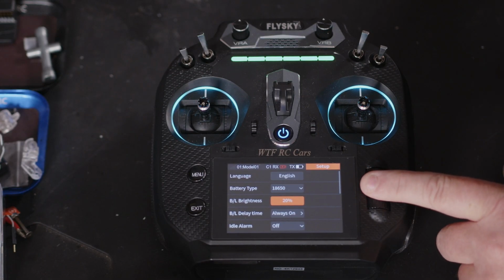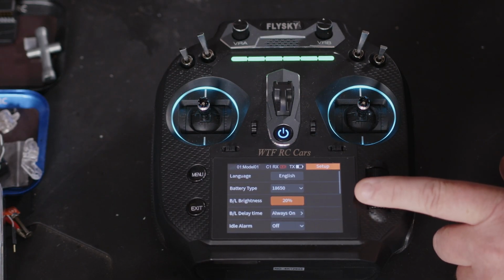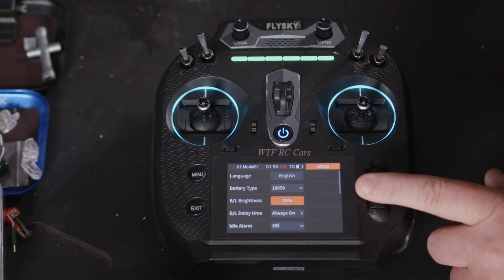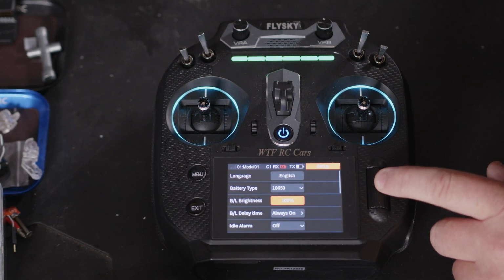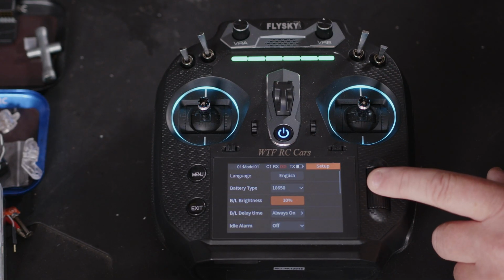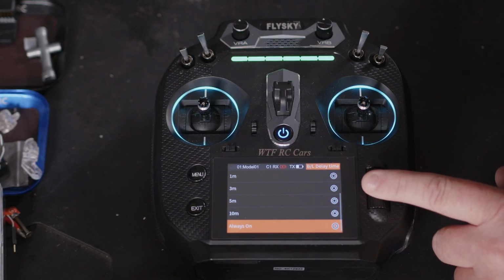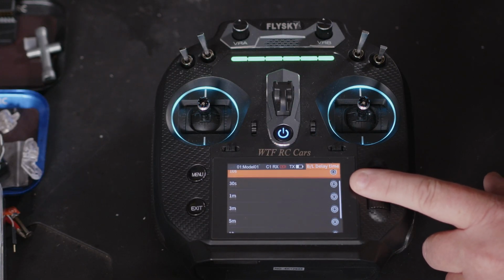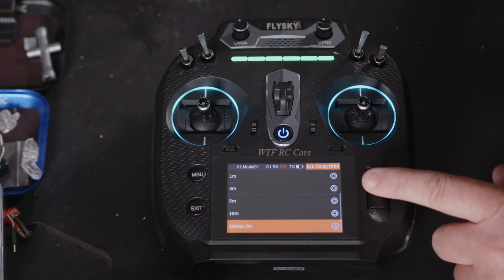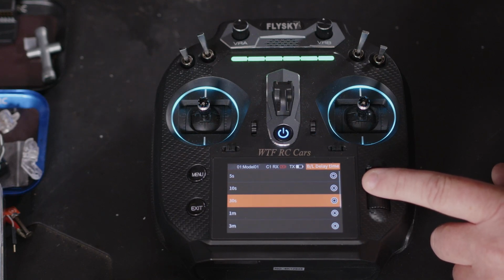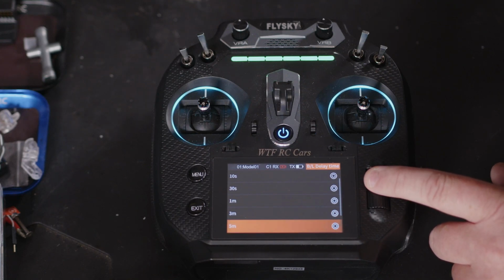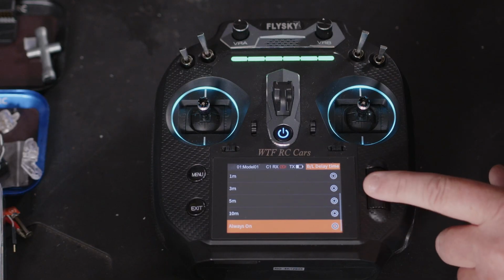Then we've got brightness. So for this, because I'm using this with the camera, I've got it down at 20%. It does go all the way up to 100, but as you can see, it does blow it out quite a lot. And following on down from that, we've got backlight delay. So how long it takes before it times out. So we can have this all the way down from 5 seconds, 10, 30, 1 minute, 3 minutes, 5 minutes, 10 minutes, or because I'm doing this for making videos, I have it always on.